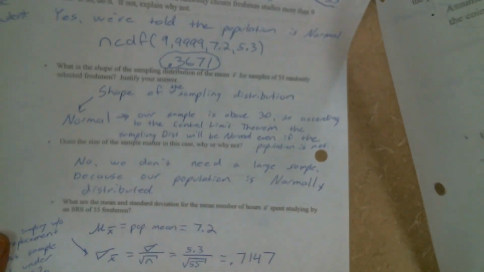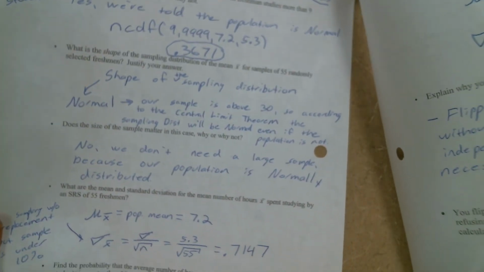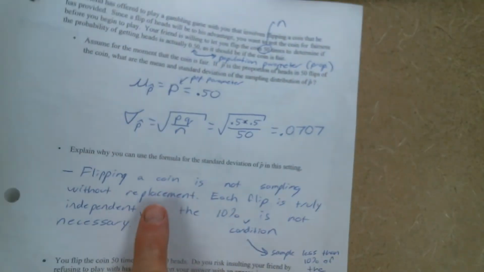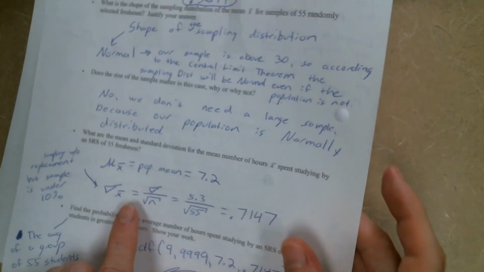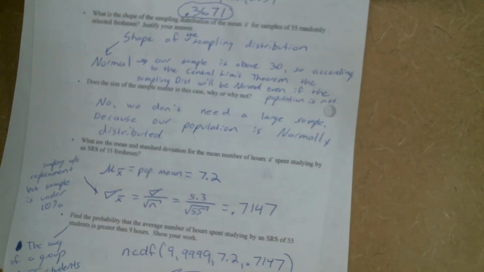And then there's the more straightforward, here's the numbers, here's the settings, calculate your sampling distribution mean and standard deviation, and then use it inside of an NCDF. And there's one set of formulas we use for proportions, and there's another set of formulas we use for means, and keeping those straight and using the right one in the right setting.